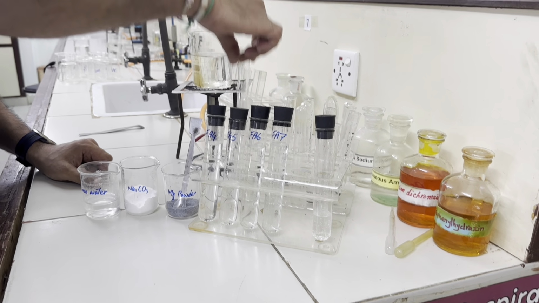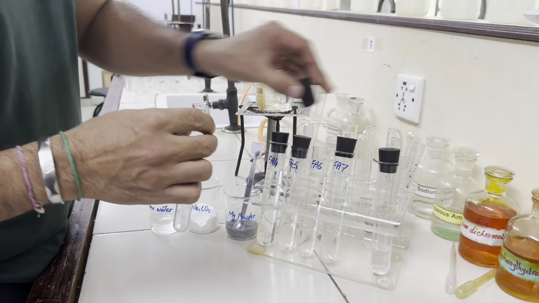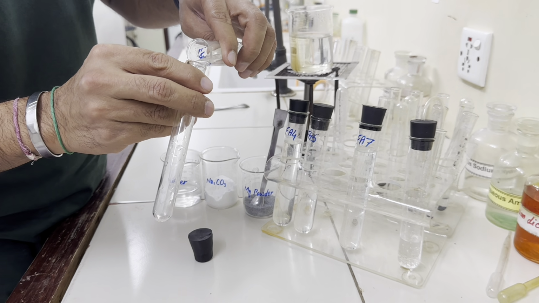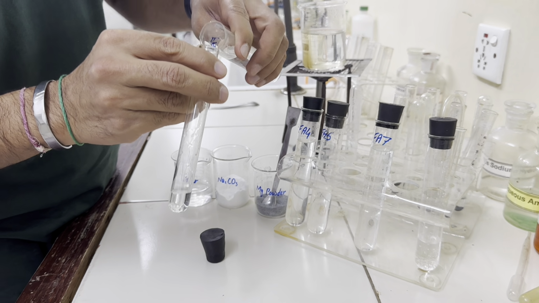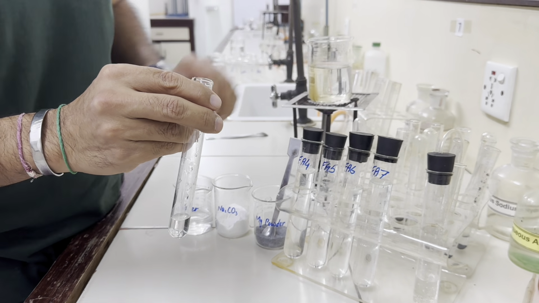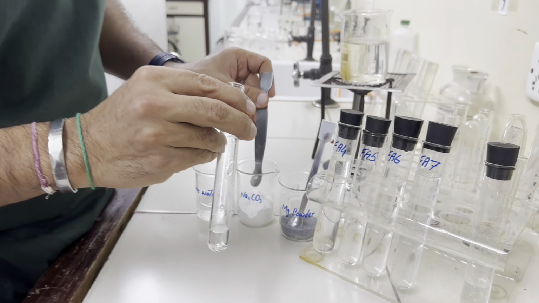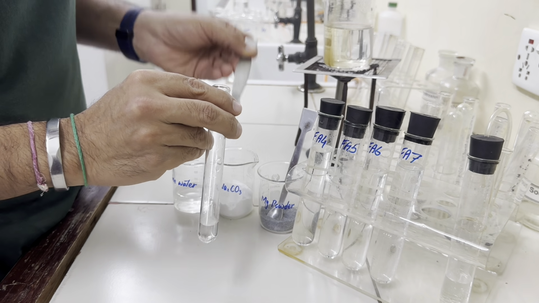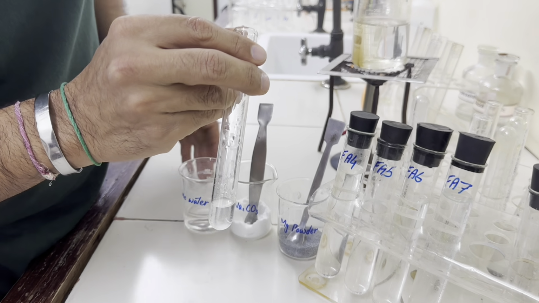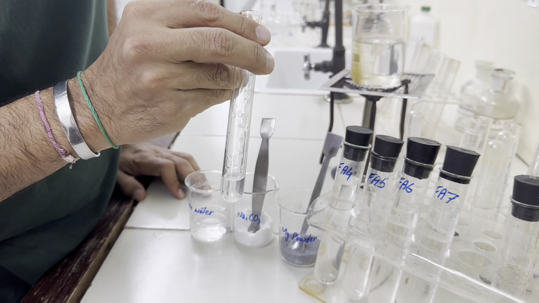Now, let's take the next, Fa6, 1 centimeter depth, and again we will add sodium carbonate. No change, it means no gas is given off.